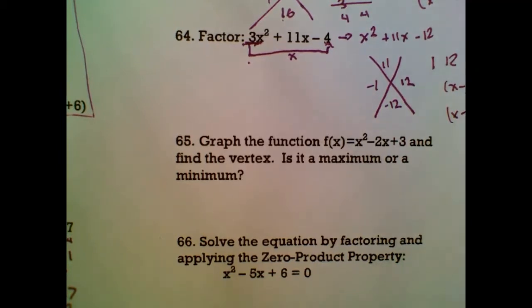Now the last step is called the swing. What you do is you take any denominator left over and you swing it in front of the x. So what we get is 3x minus 1, x plus 4. And that's the factored answer.